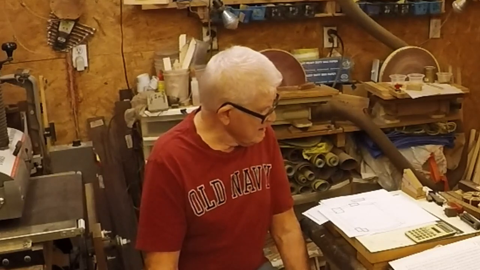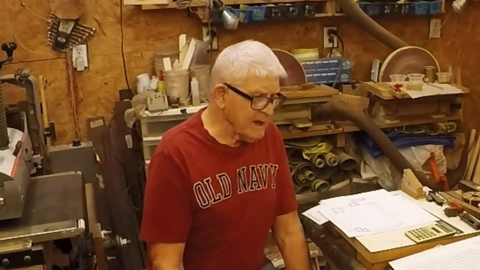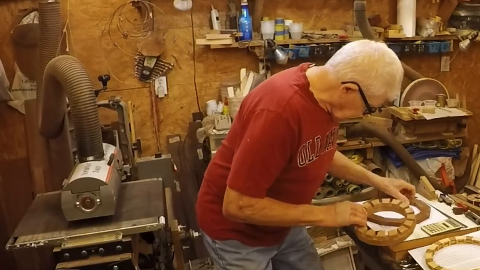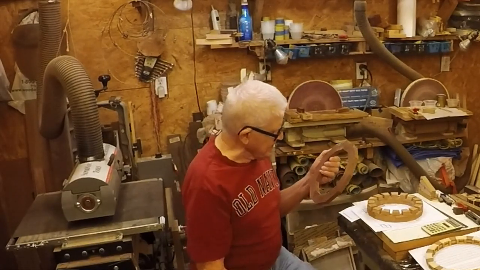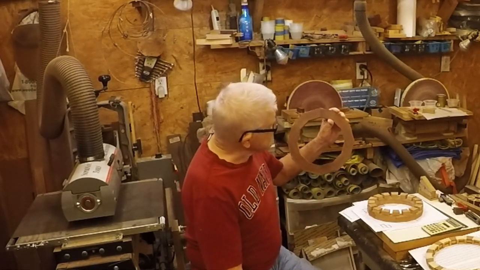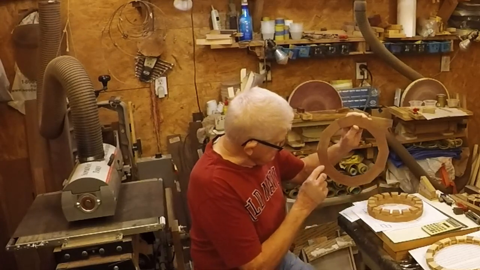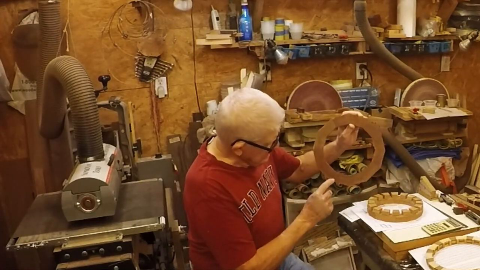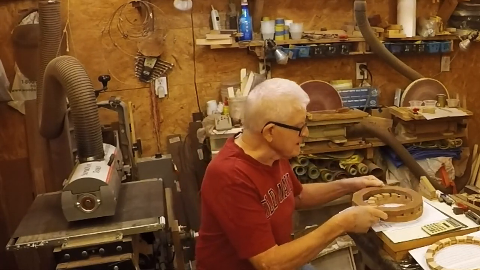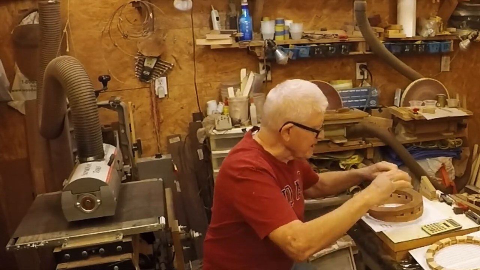So, I guess we talk now about the 2 questions I was asked. Now maybe you can see it better here. This is 12 segments glued into a ring. And this, of course, is not a circle. This is a 12-sided figure. So this ring is just about 9.5 inches.